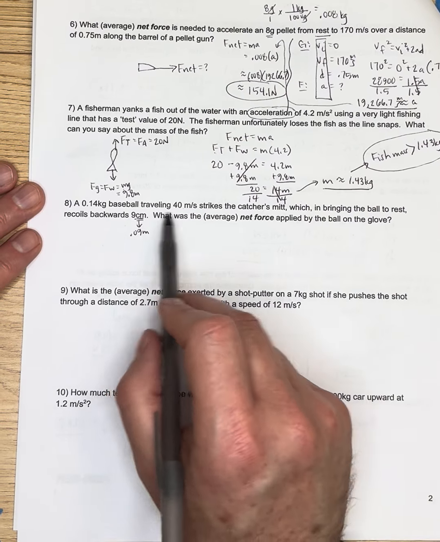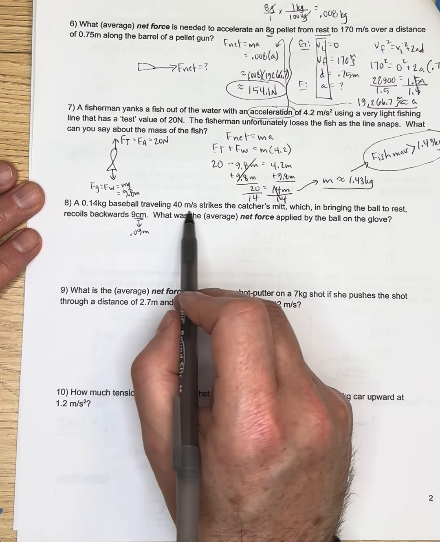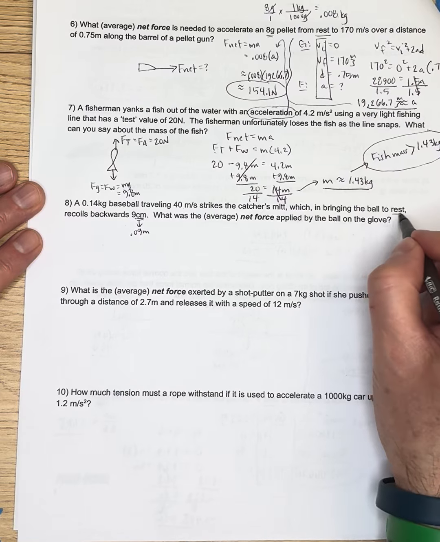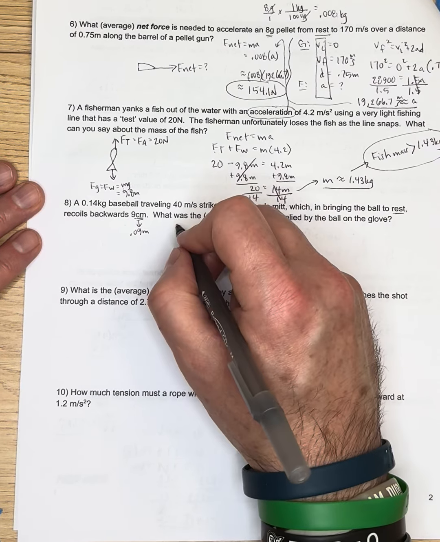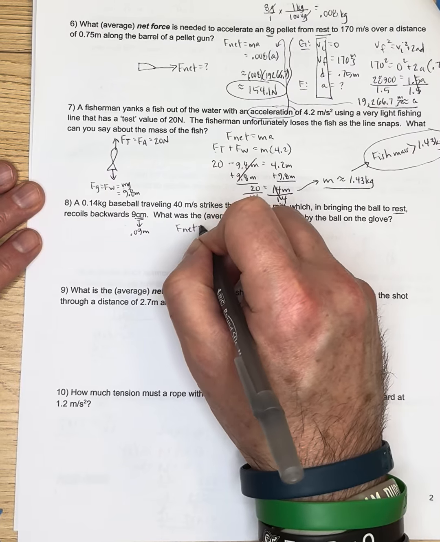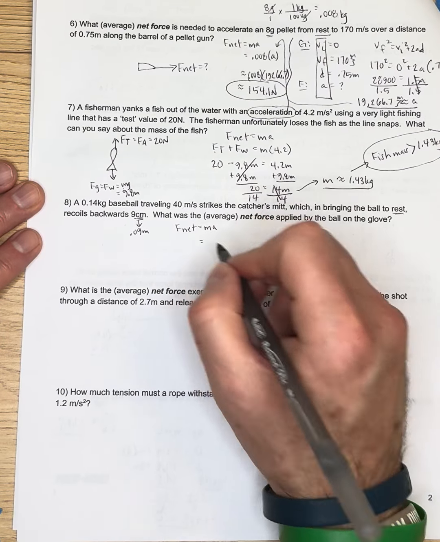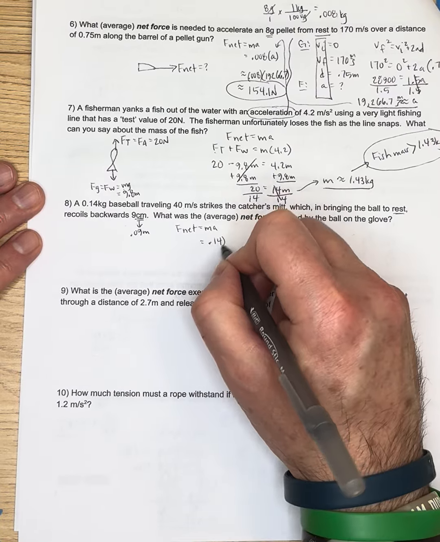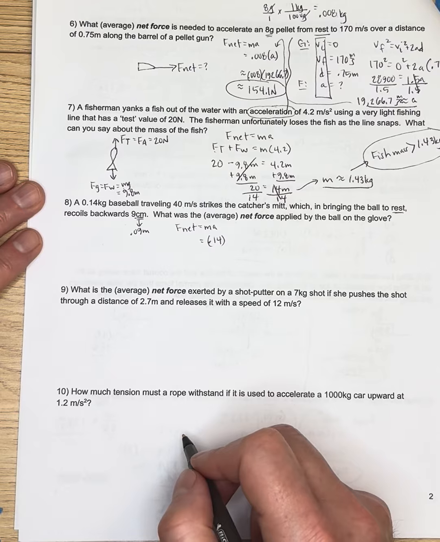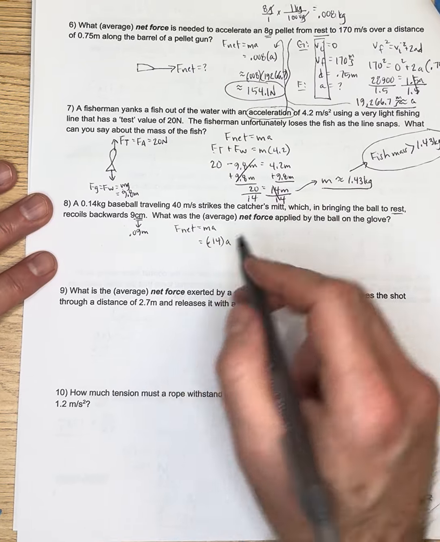So again, they don't directly use the word acceleration, but if the ball was traveling at some velocity and then it's brought to rest, it's stopped, it accelerates. So the either or test, it's either an equilibrium or it's not. It's not. So it's F net equals ma rather than F net equals 0. And we know the mass, 0.14 kilograms. And so we're going to need to know the acceleration in order to get the force.